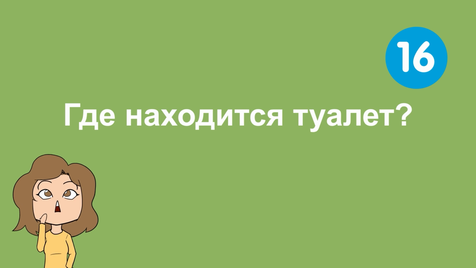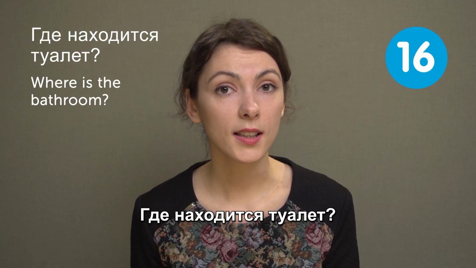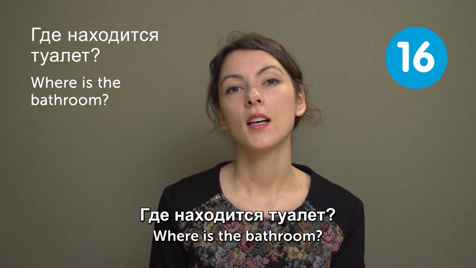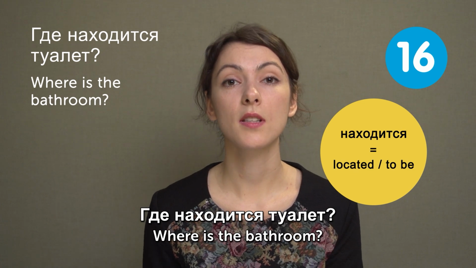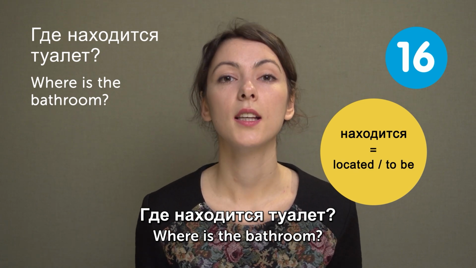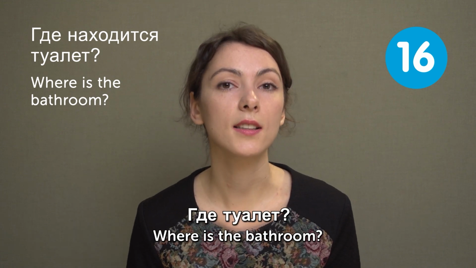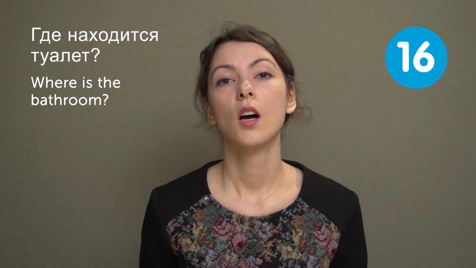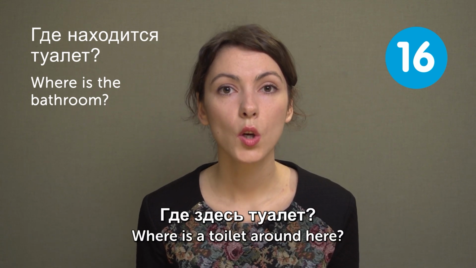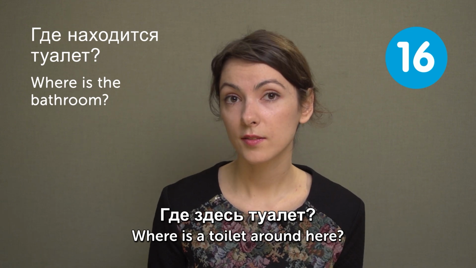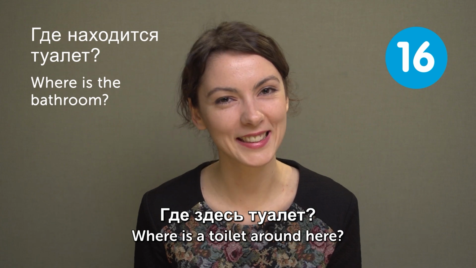Где находится туалет? Where is the bathroom? You can make it shorter because the word находится literally means located or to be, and can be just cut out. So you can just say где туалет? Where is the toilet? Or you can ask где здесь туалет? Where is a toilet around here? It's a very important phrase because it's not easy to find free toilets.